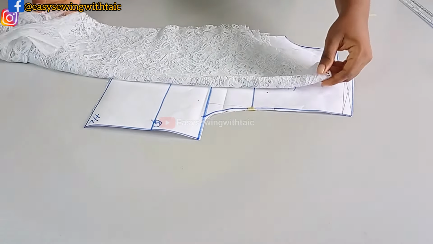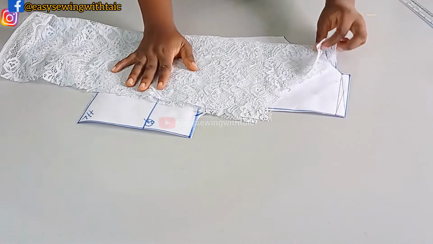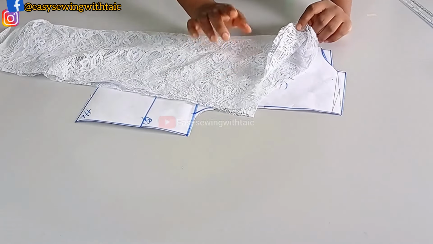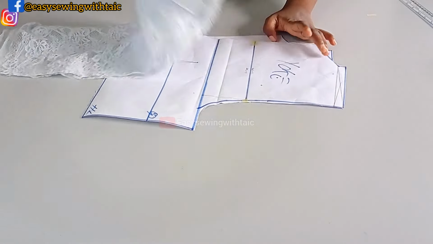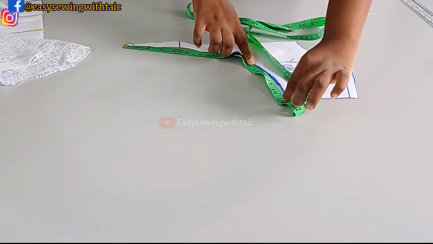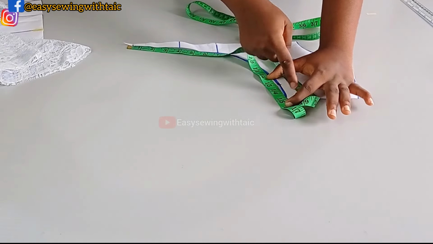So I've already drafted out my sleeve on the fabric itself. So I have a detailed tutorial on how to make your basic sleeve, which is why I'm not taking you through all of that. The link will be showing on your screen right now. Now I'm going to go ahead and measure out what I have there. That is where the cape is going to pass through.